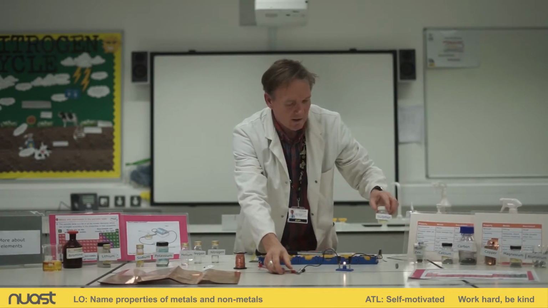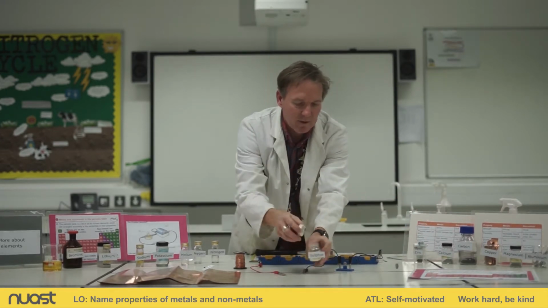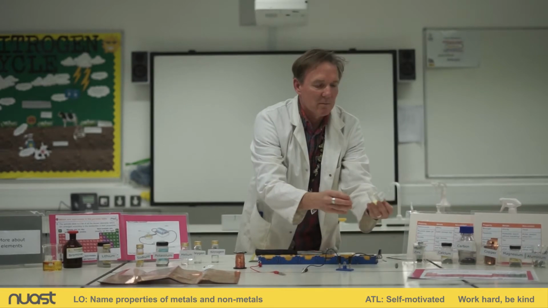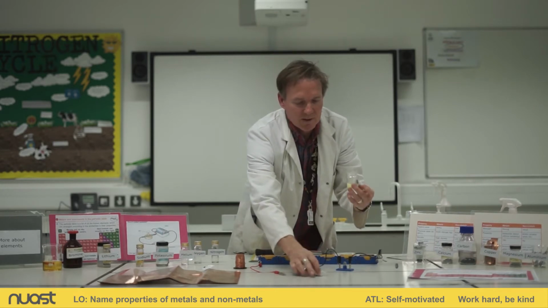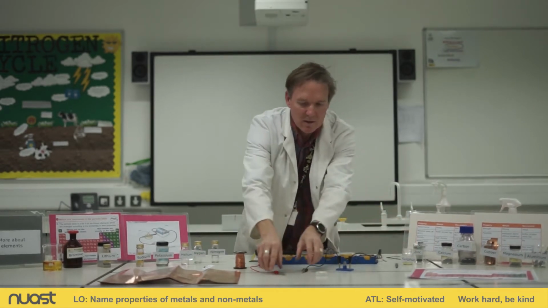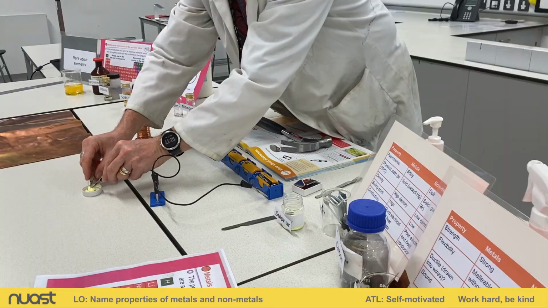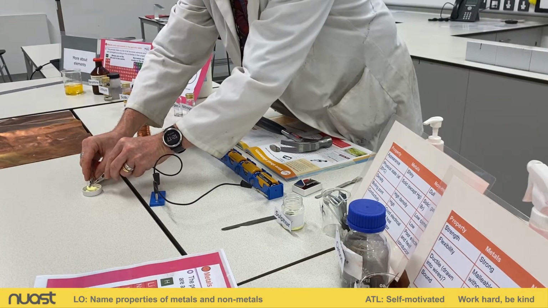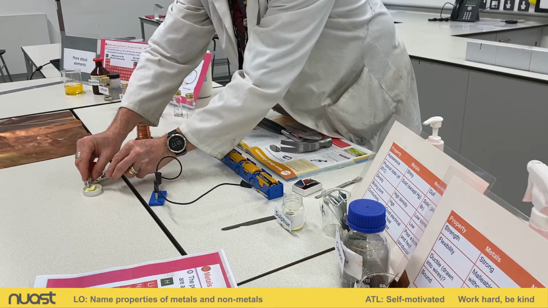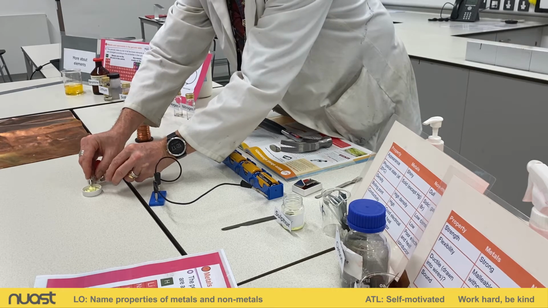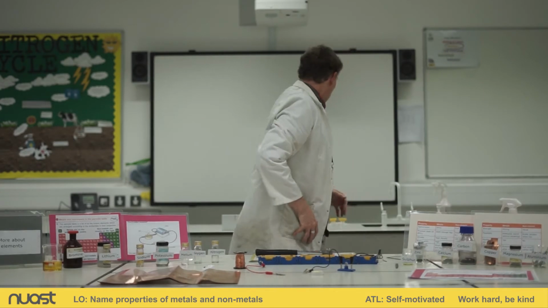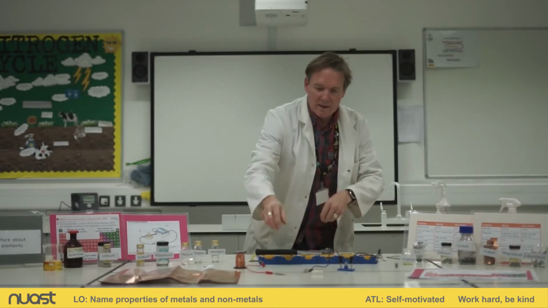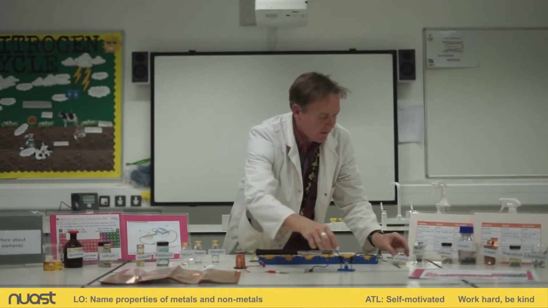Next one we'll take, I've got my sulfur, so I'm going to pop some of the sulfur into the lid here. A big lump of it has just landed there. You can see that when I touch the crocodile clips at either end of this big lump of sulfur, the light doesn't go on. So that's my sulfur.